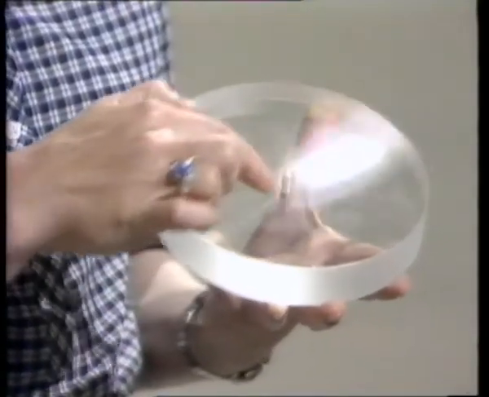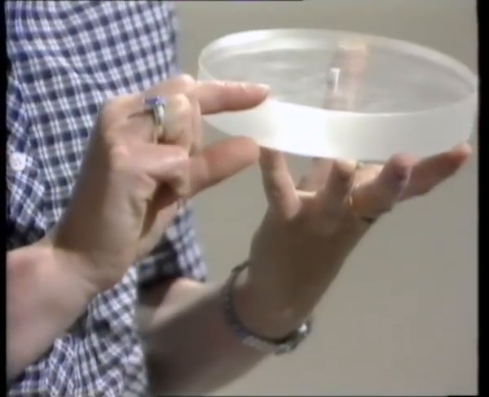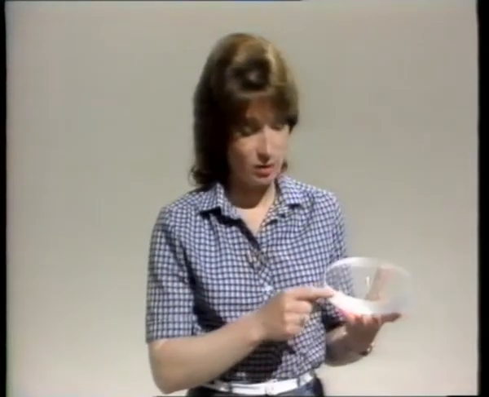I said at the beginning that we would find formulas for the volumes of spheres and cylinders. But Dave has just assumed that the volume of this cylinder was pi times the radius squared times the thickness. Now that's the area of this circle times the thickness. We need to justify that.